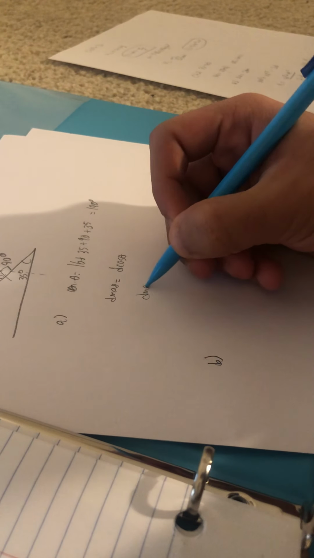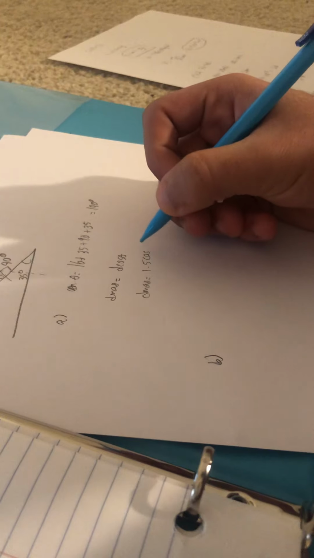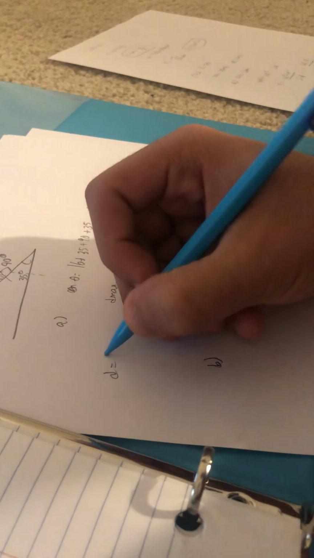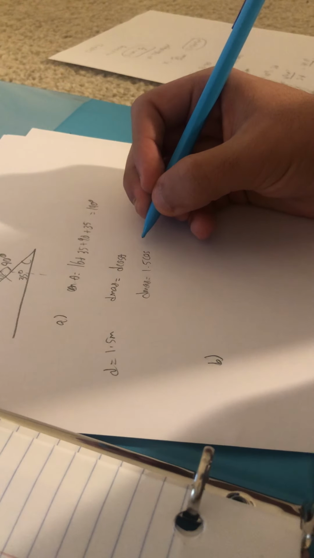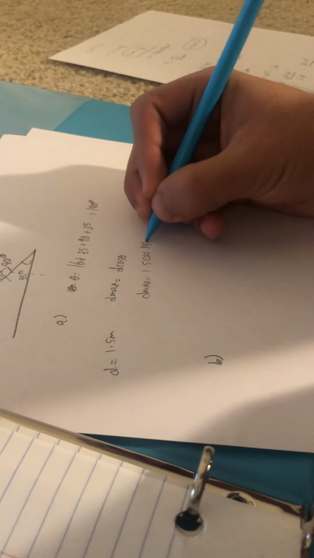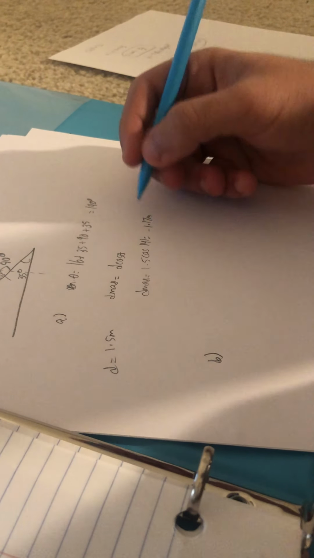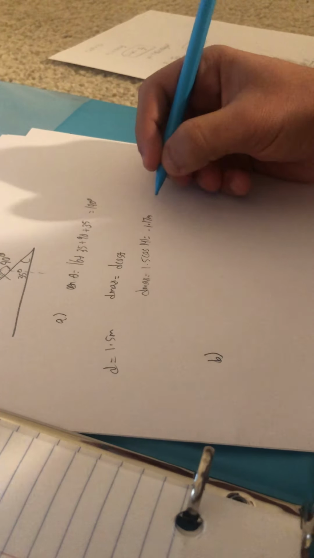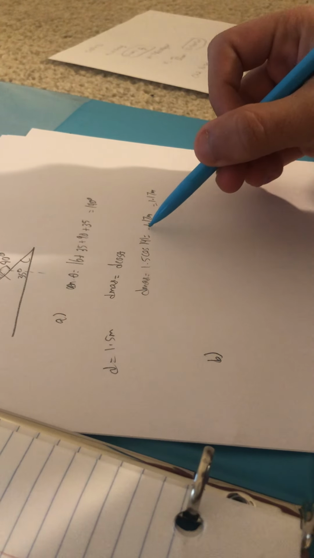So d max equals 1.5 cosine, because the displacement is 1.5 meters. 1.5 cosine 141, which equals 1.17 meters. Negative 1.17 meters towards the top of the hill, so it's 1.17 meters up.